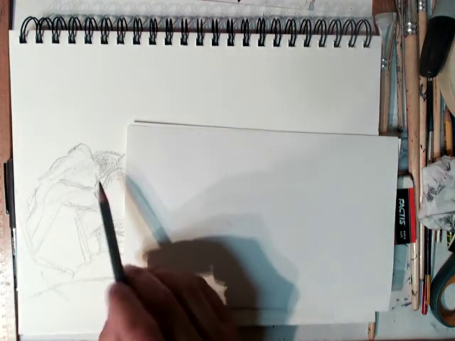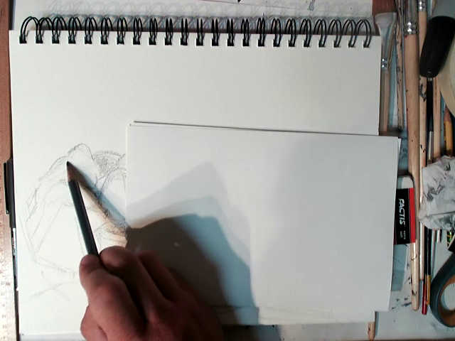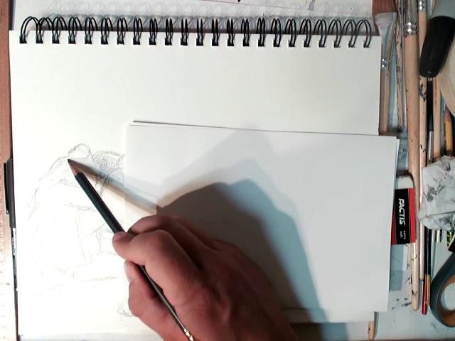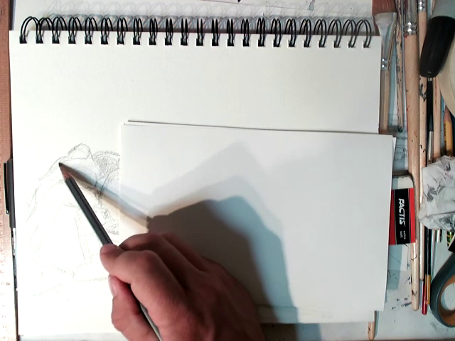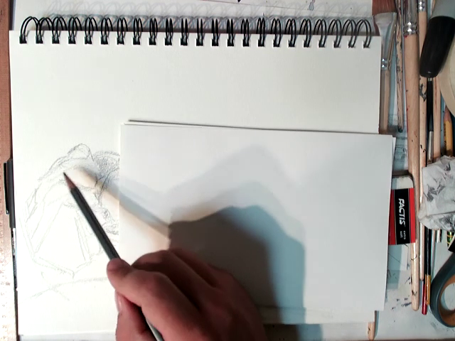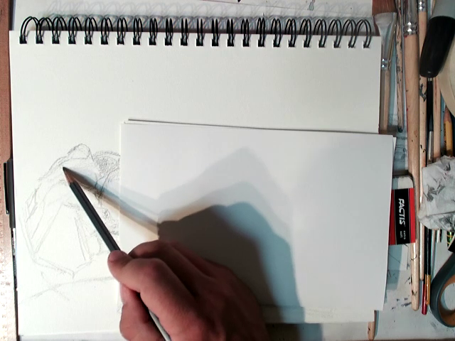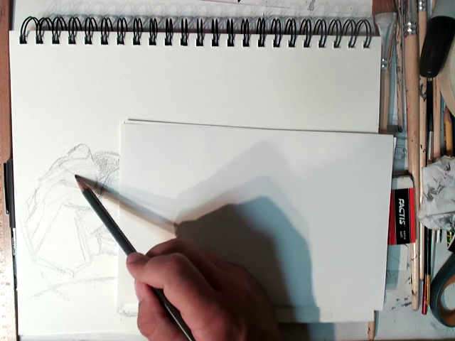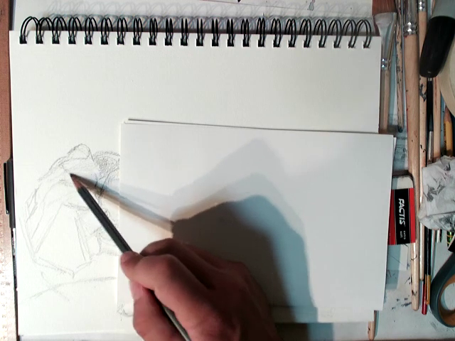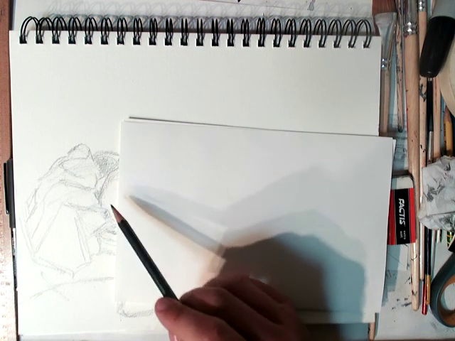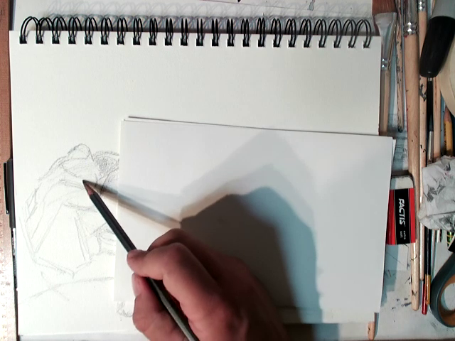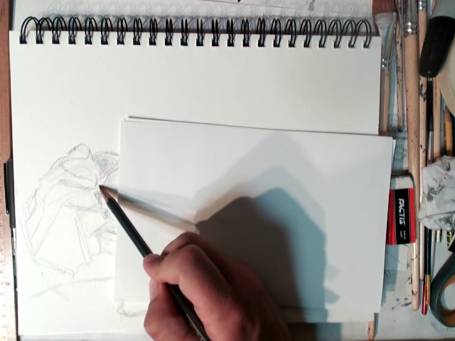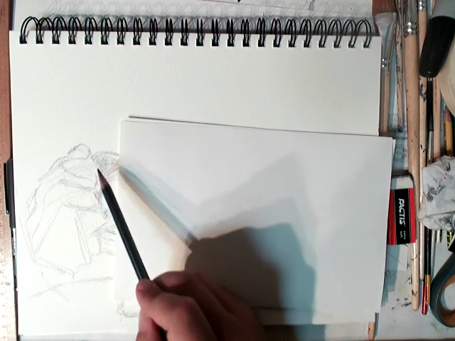And then we've got kind of a shadow shape that comes around like this, goes up. So the nice thing about doing a still life is it just needs to look like what it is, right? What I mean by that is this potato just needs to look like a potato. It doesn't need to look like this specific potato necessarily. Nobody's going to recognize this potato.